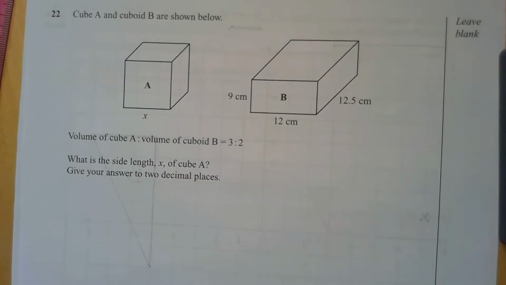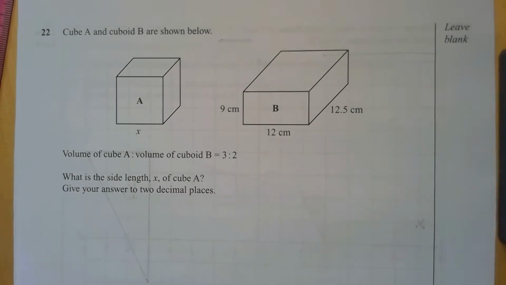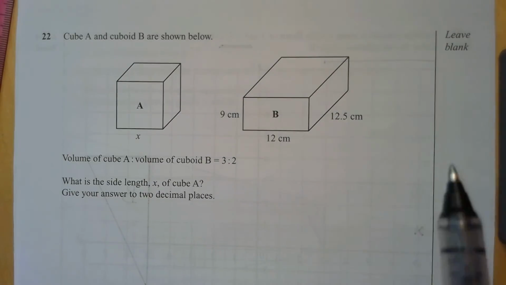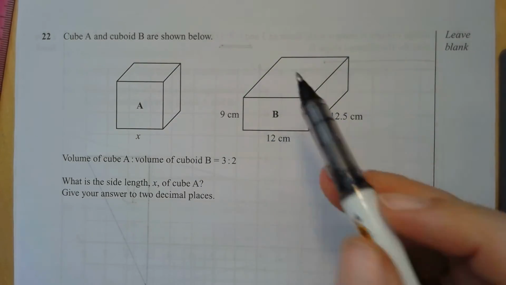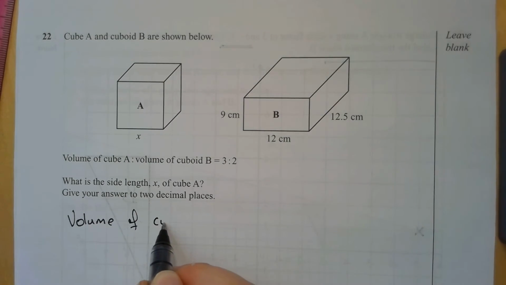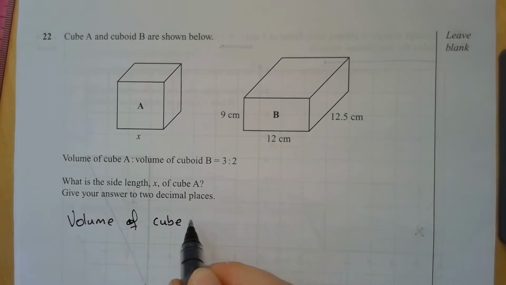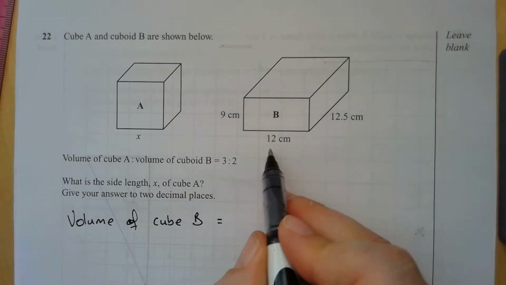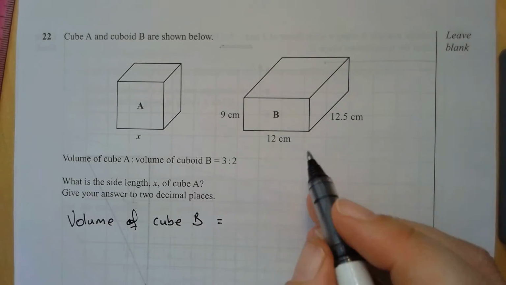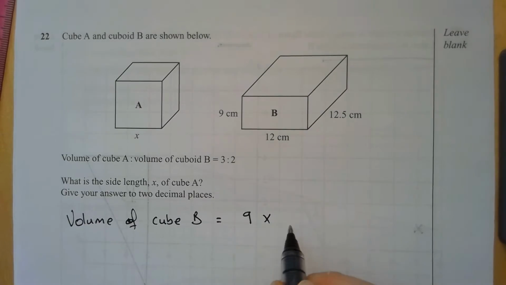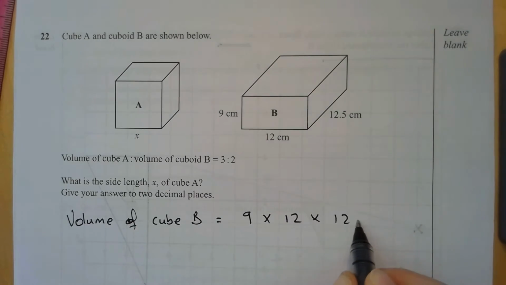Question 2. Cube A and cube B are shown below. The volume of cube A to the volume of cube B is in the ratio 3 to 2. So the first thing I'm going to do is work out what the volume is of B. The formula for the volume is we take the 3 different dimensions. It's a cuboid, we know that, and we multiply them together, and we've got a calculator. So 9 multiplied by 12 multiplied by 12.5 equals.